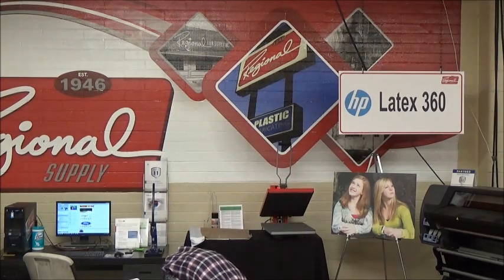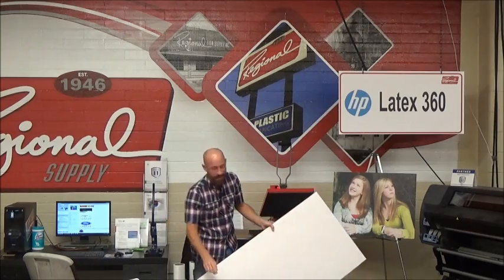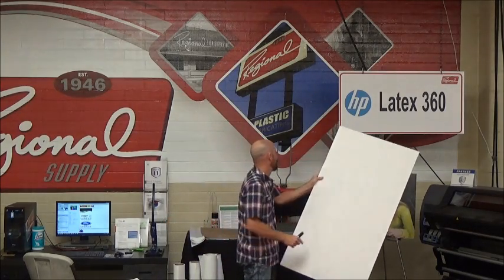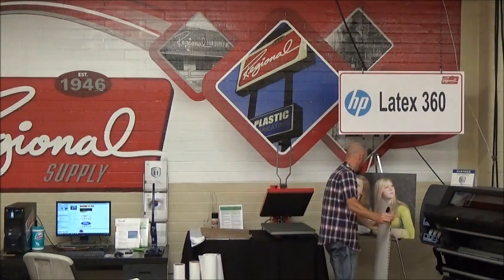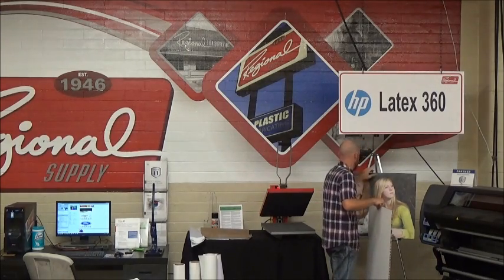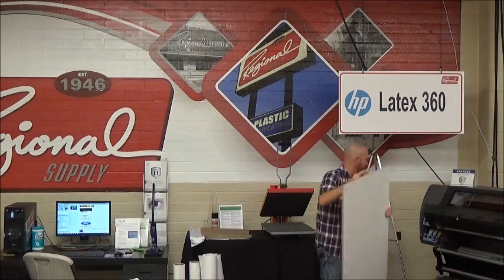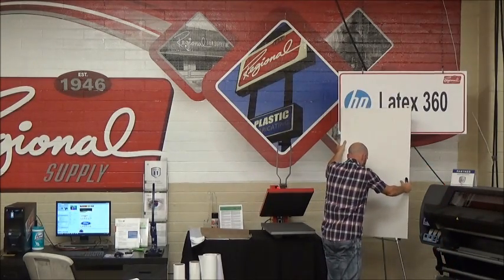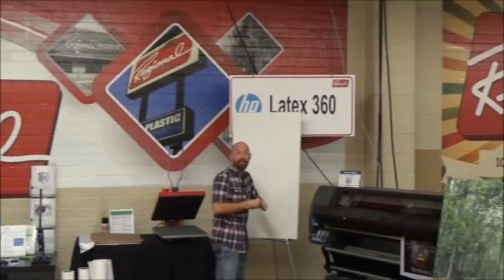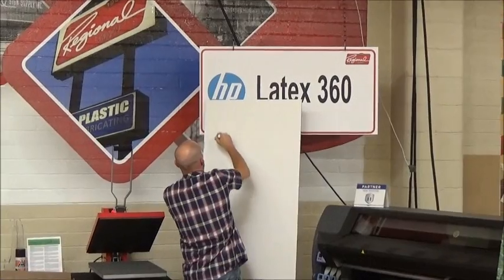Best way, I'll try to draw this, because maybe that will make it a little bit easier to know the difference between the two. And like I said, the biggest challenge and biggest reason for knowing is when it comes to finishing these products, particularly when you go to cut them.